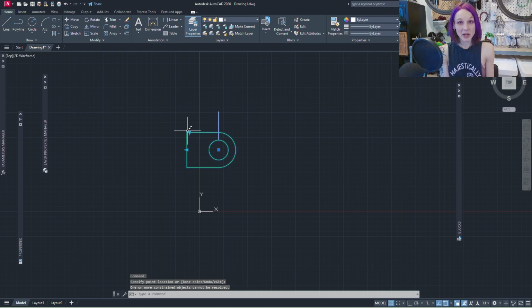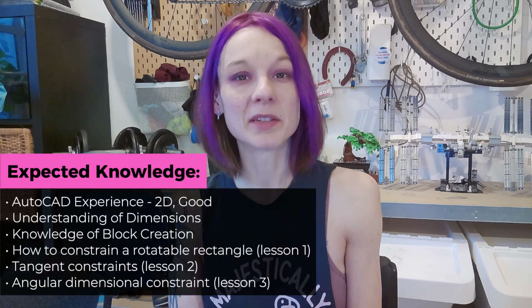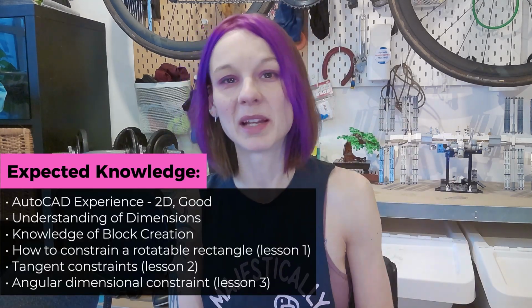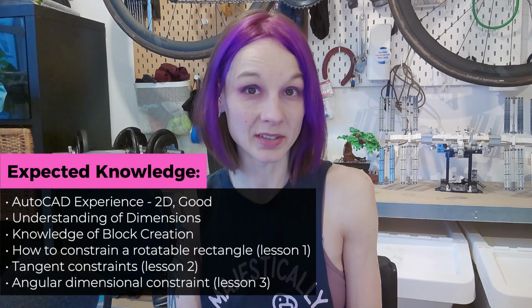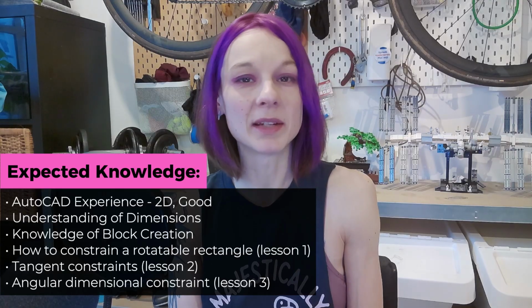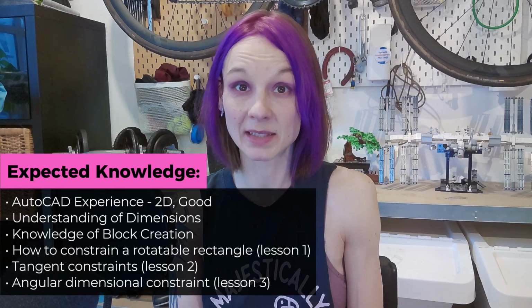In this lesson, we're going to look at how to rotate geometry around a point. Before we get started, I expect that you already know how to use AutoCAD to a reasonable level, that you're pretty familiar with blocks and dimensions, and it's highly recommended that you've seen the previous 3 lessons.